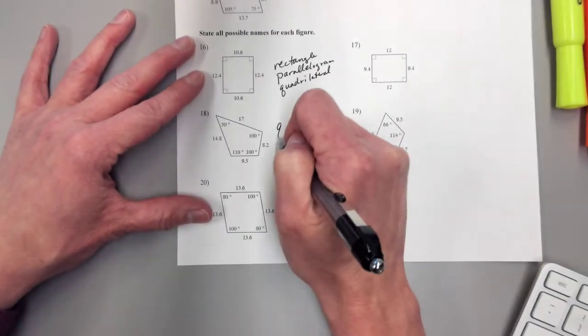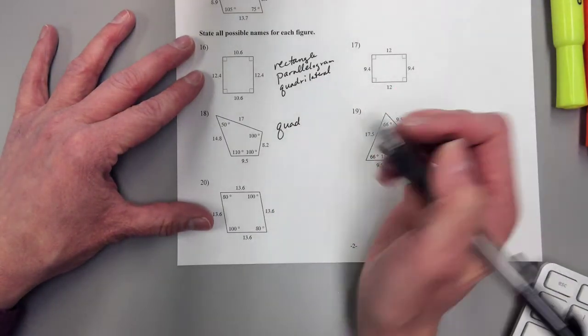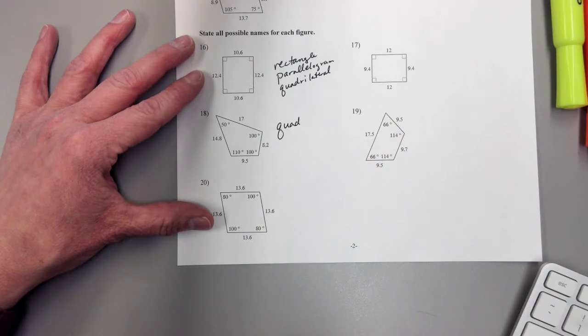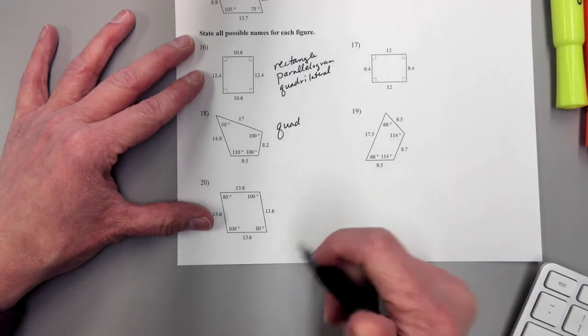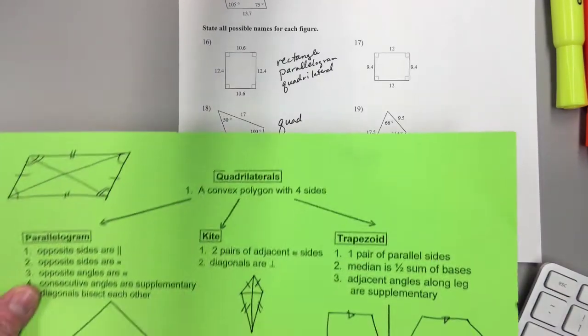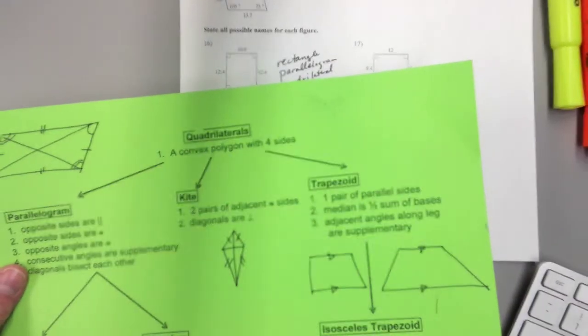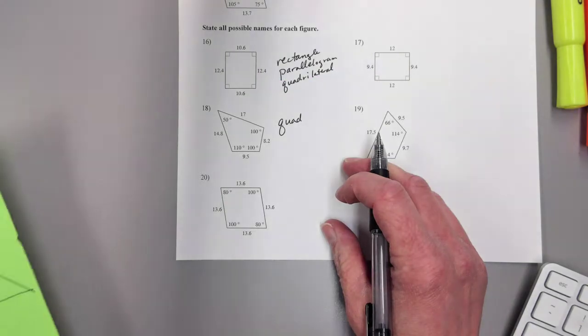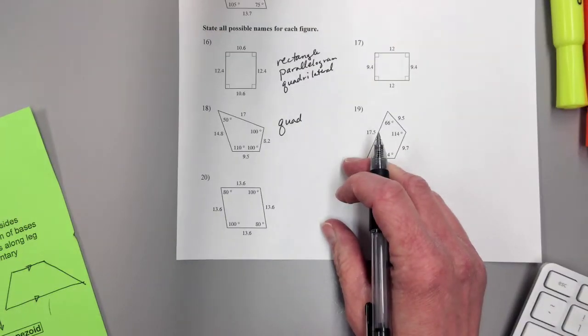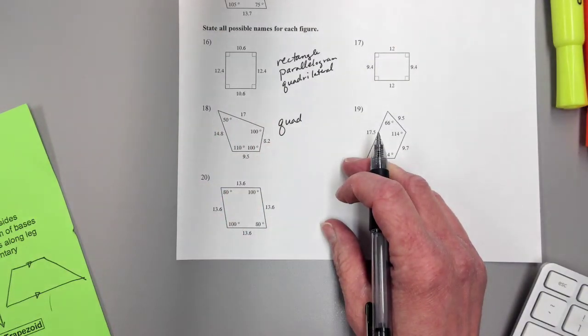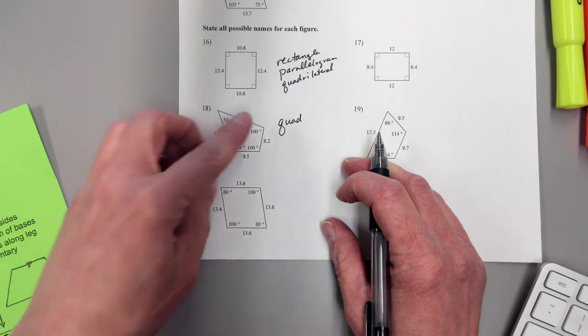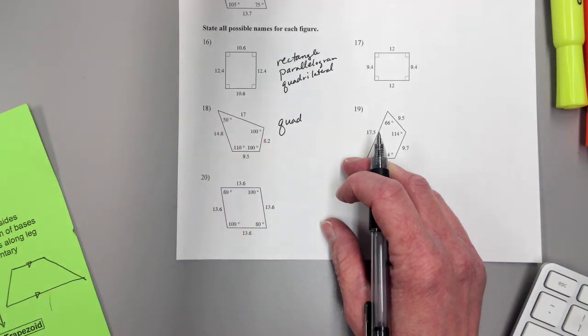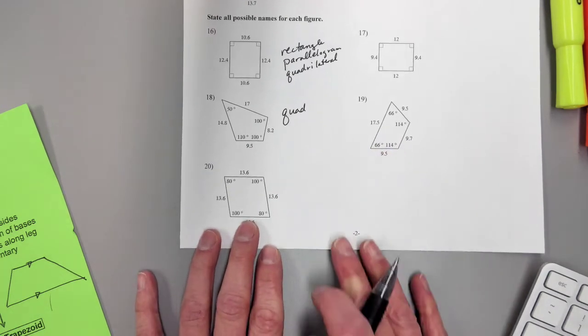So on number 18, I'm going to go to a quadrilateral. Now, on this guy, I don't have any congruent sides. And kite said that we needed some congruent adjacent sides. I don't think we have that. None of them are the same. I'm not seeing any congruent angles except these 2. I don't really see any parallels. Guys, this is just a quadrilateral.